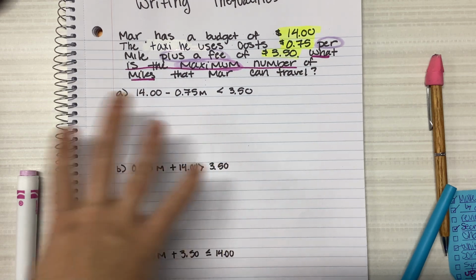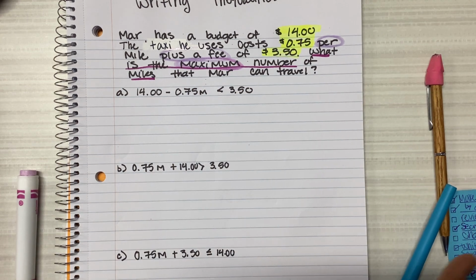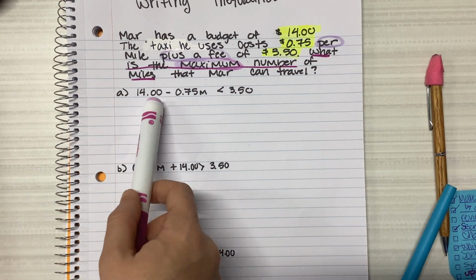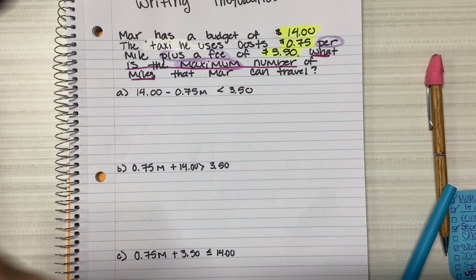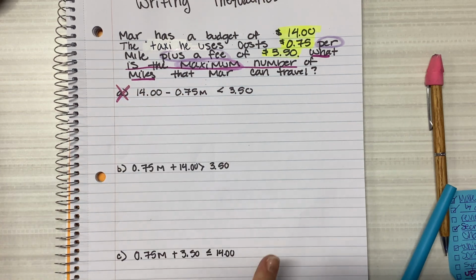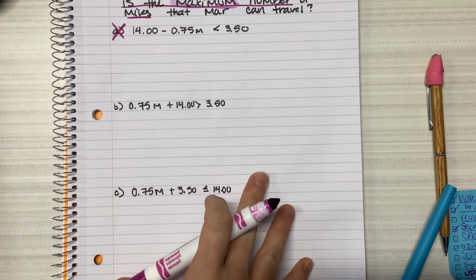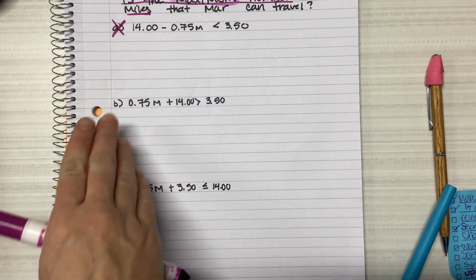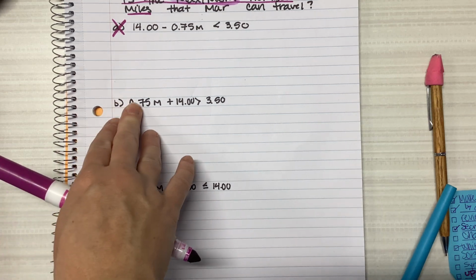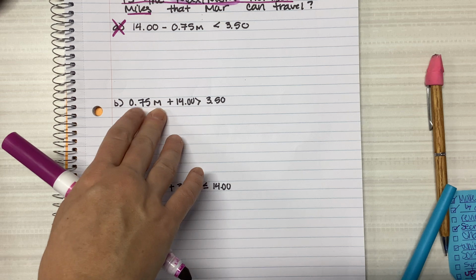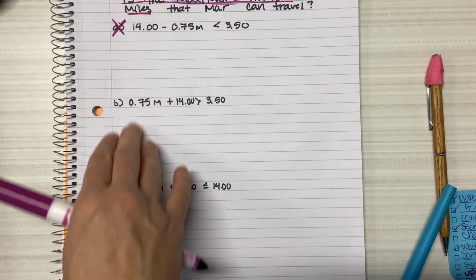So when I'm getting the total at a store, I'm going to be adding those two things together. So I see subtraction. In this case, I'm not going to be subtracting anything, so it's not letter A. Letter B, both of them have a coefficient of 75 cents per mile times the number of miles. That is correct, right?